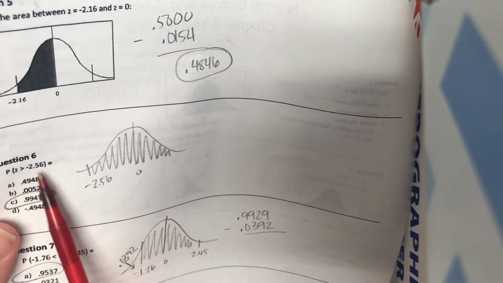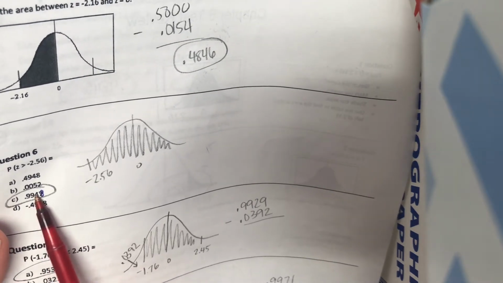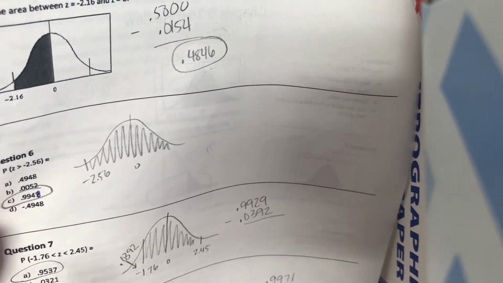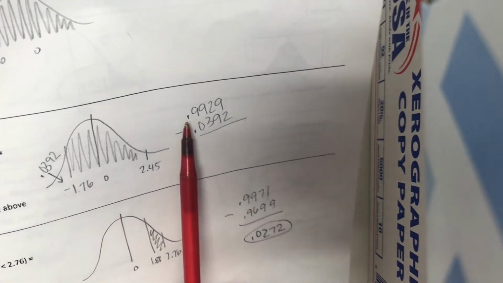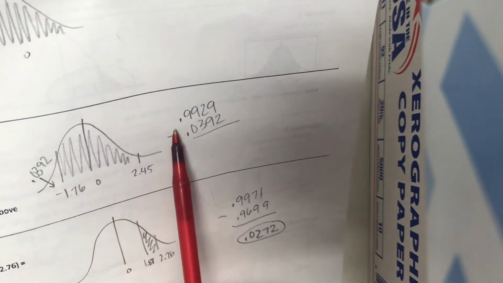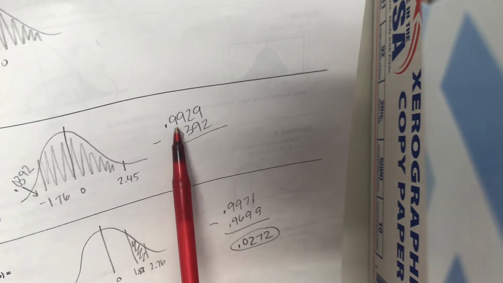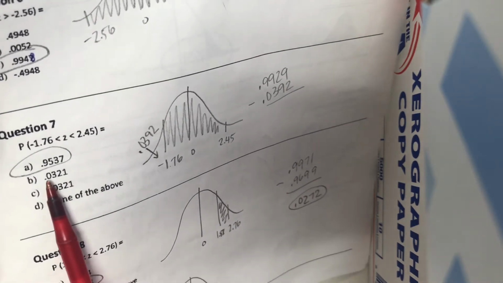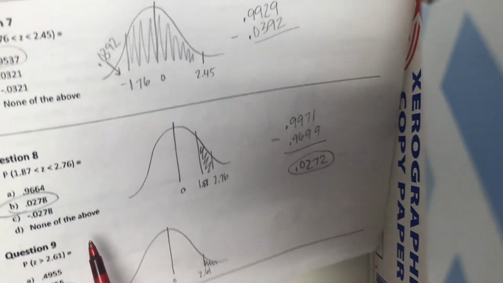Greater than negative 2.56, it's multiple choice. I think they had a number a little bit wrong, but C is really close to the correct answer. Number 7, again, it's an in-between. So you want to look up, well, I kind of maybe, no, I did it right. I did it the way I taught it. So there's my 2.45 answer, there's my negative 1.76 answer, and when we subtract, you see the answer is close to A. Question 8 is B.